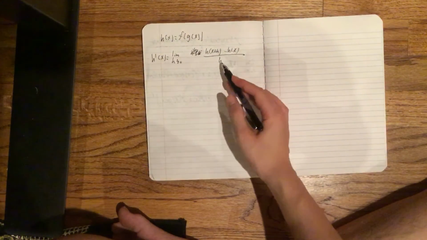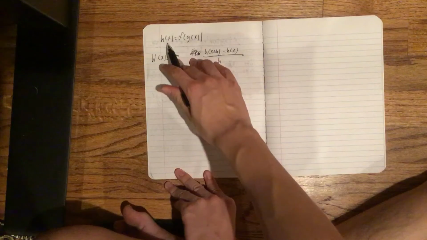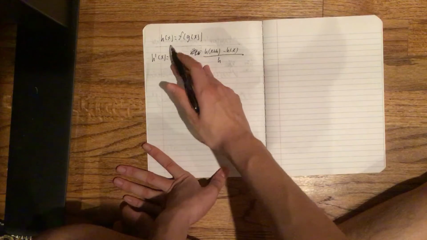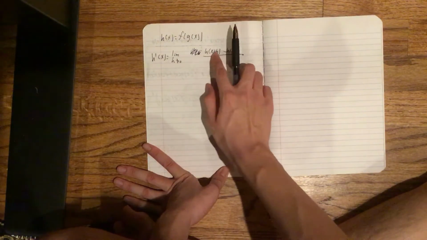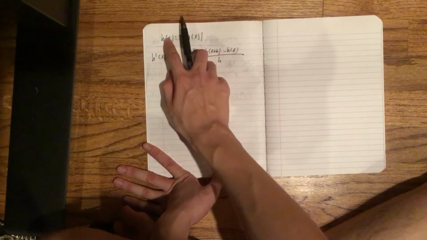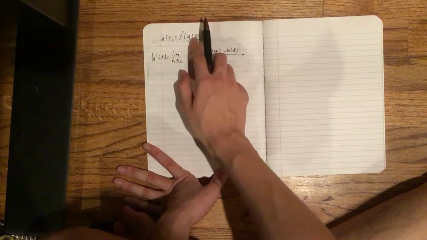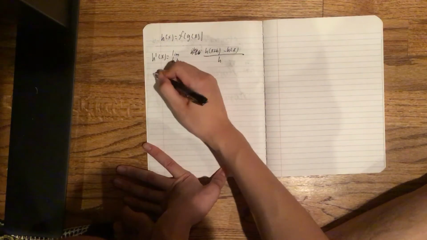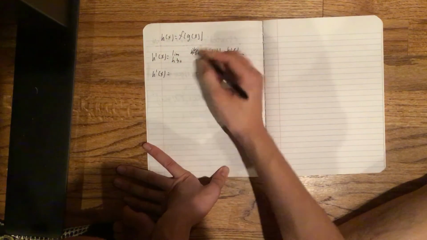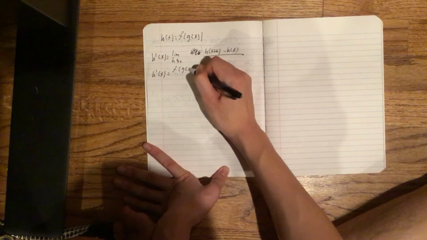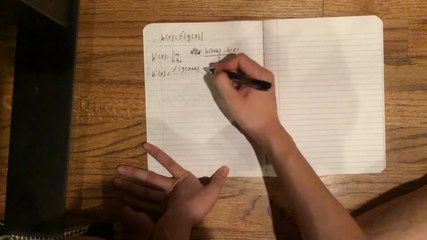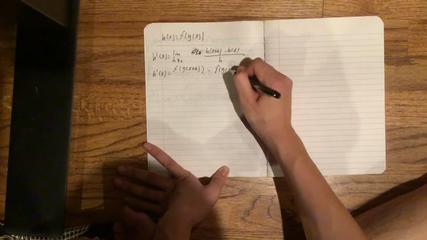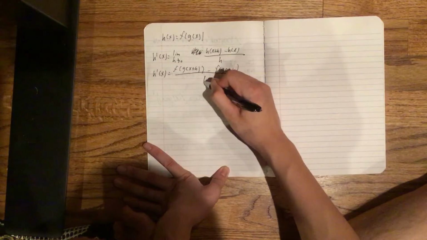This can be rewritten as, look, so this x right here corresponds to that x right here, and these functions correspond together, right? So we just have to transfer this x plus h to that, because these two functions are both a function of x. So this would also work for it, and that would also work for it. So we get that h prime of x also equals f of g of x plus h, because they're both a function of x, and we can just plug it in, minus f of g of x over h.